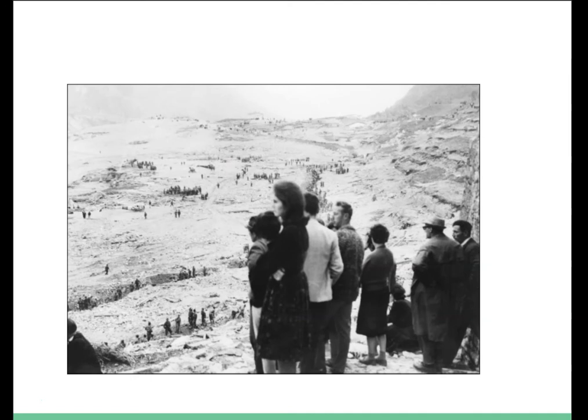And this is a shot of some of the people who were able to escape. Unfortunately, because it happened at 10:39 p.m., you had a lot of people who were asleep and had absolutely no warning in this case.